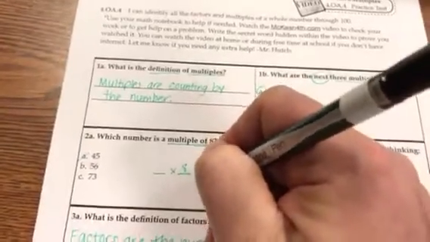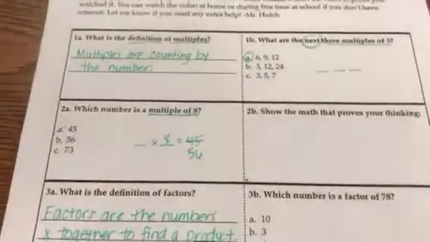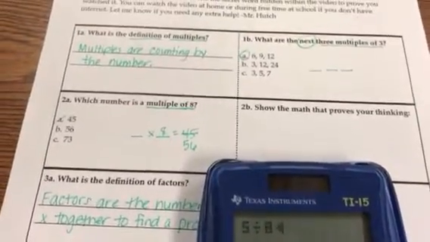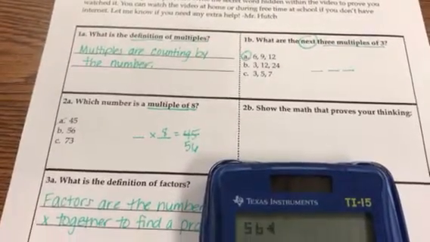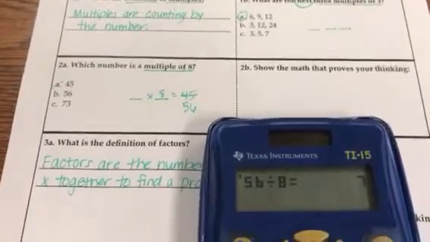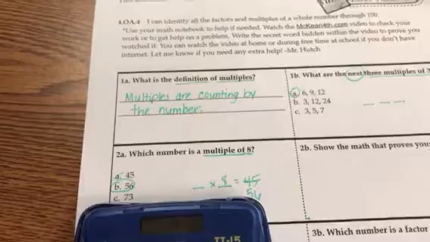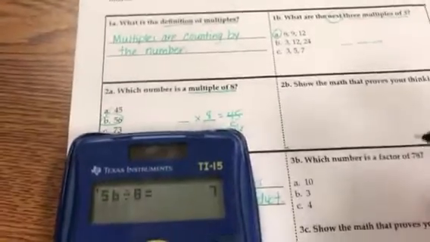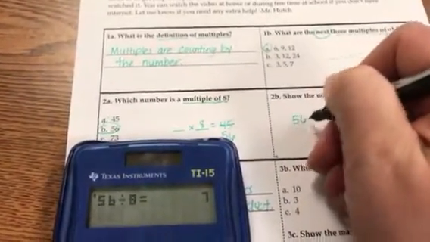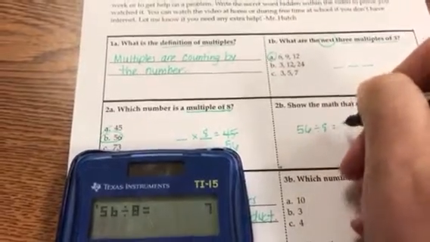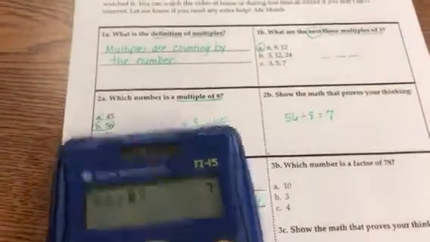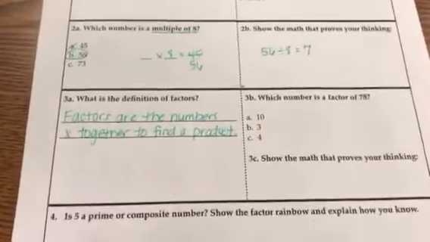We cross it out. Now I'm going to replace this with this. 56 divided by 8 equals, there's my whole number, 7. So I found the right answer. My proof is either that 7 times 8 is 56, and those are the multiples, or I can show my division proof. Either way is fine. All right, so on to the next.